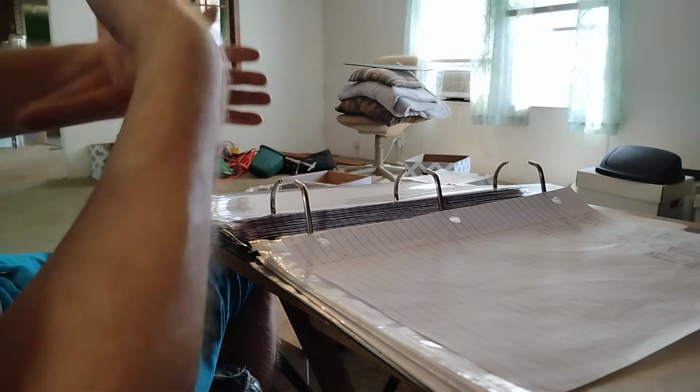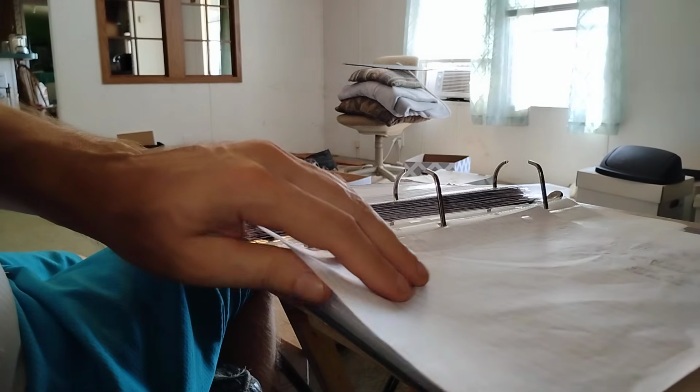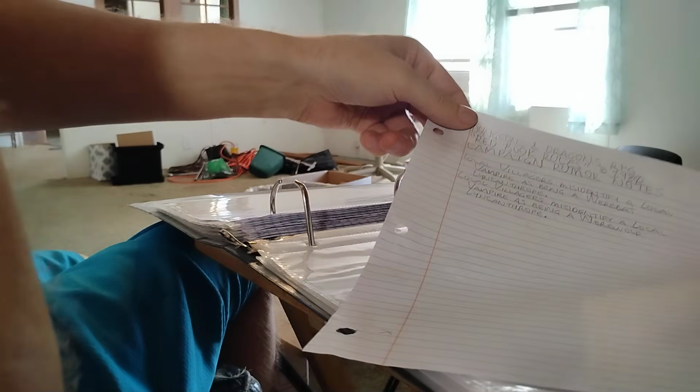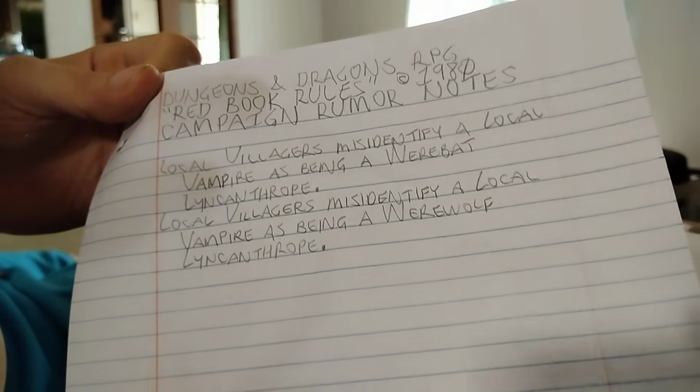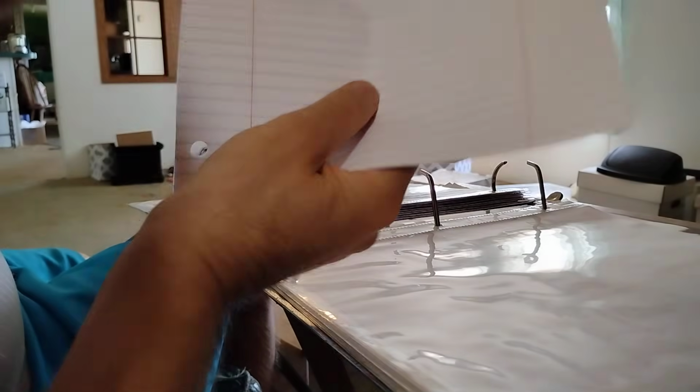What kind of plots and twists? What kind of rumors does that game world have? What game system rules am I going to have for the campaign world?